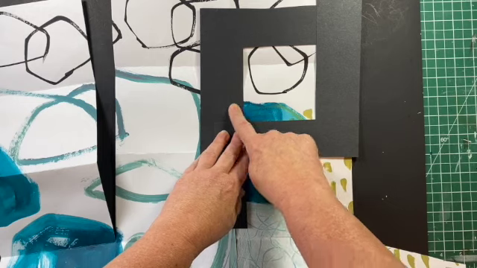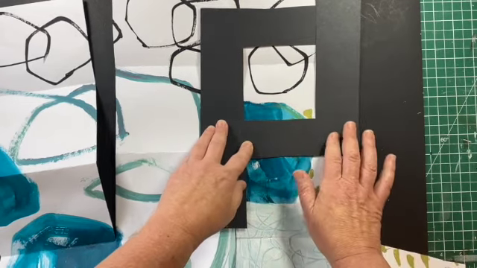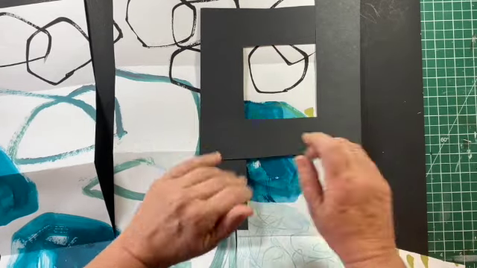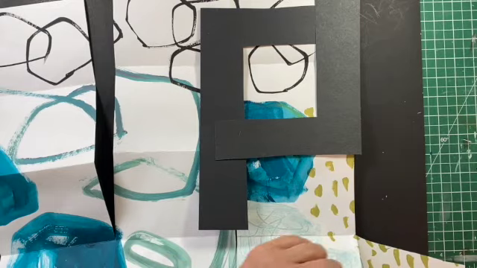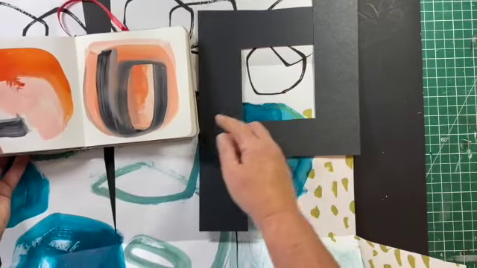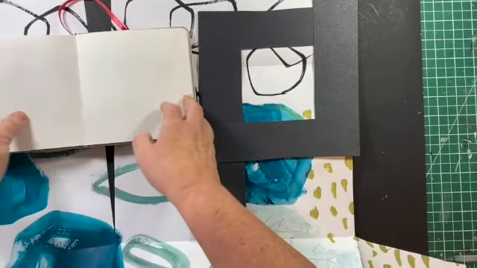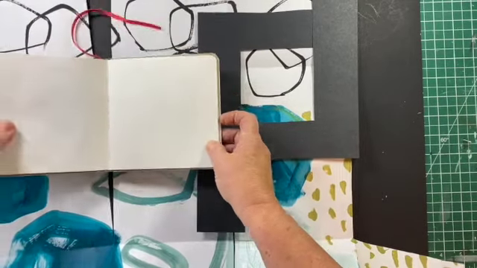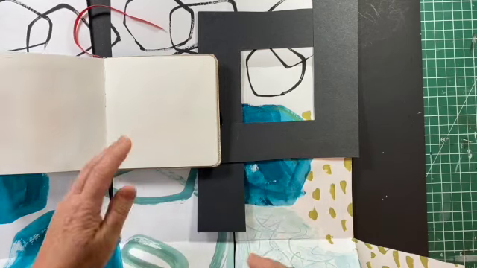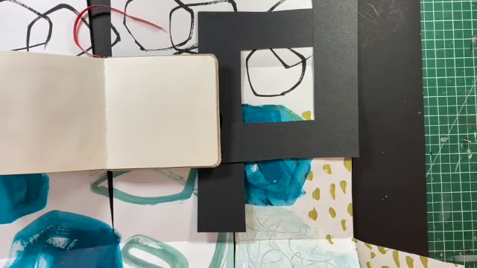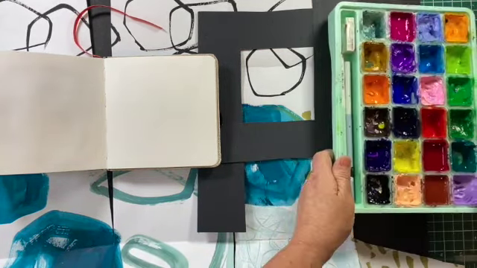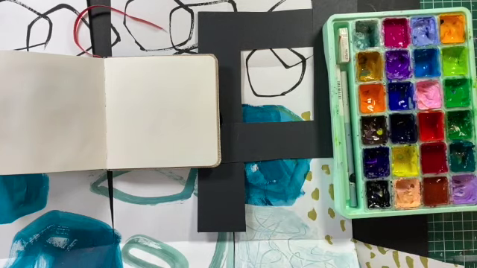So the next step would be for me to take, since this is a square, I'll do this in my square little sketchbook. And I'm going to take my hemi-gouache and a little brush. And I'm going to start with a little brush and start with these lines here.